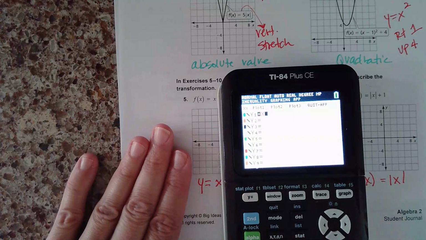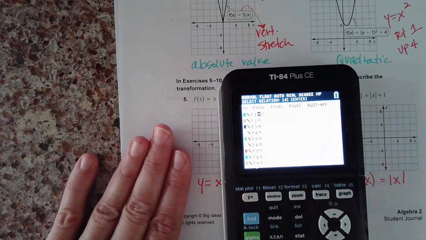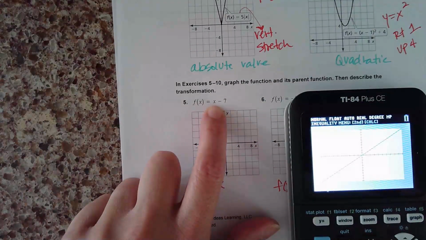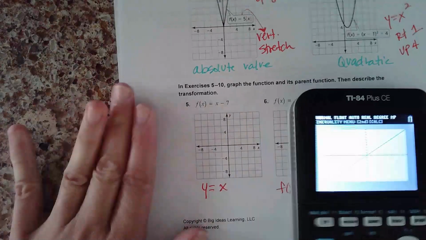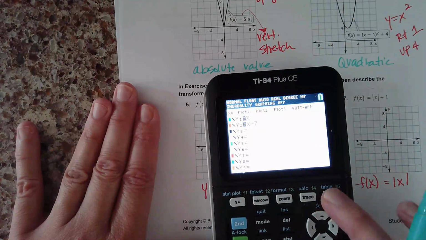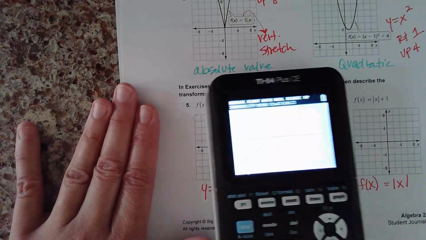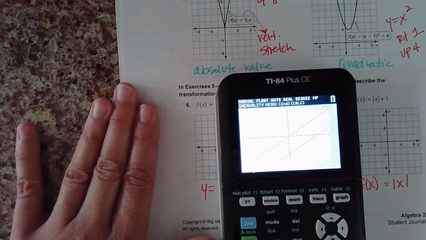So I'm going to go ahead and type in my y equals. All I did here is go to y, and you can see my screen here. I'm going to type x, and that should be a linear function. That's your parent function. And if I put in the next function, which is linear function x minus 7, go back to your y equals. Let's go down to y2. I'm going to type in x minus 7. Notice that the graph is shifted down 7. You can see that one with the glare.